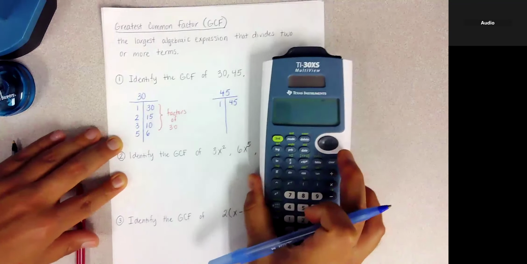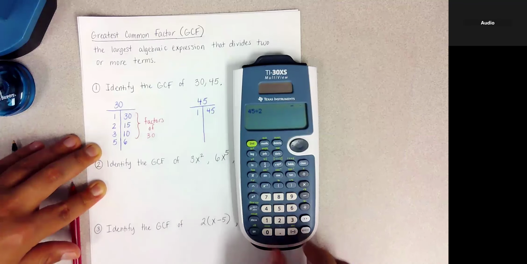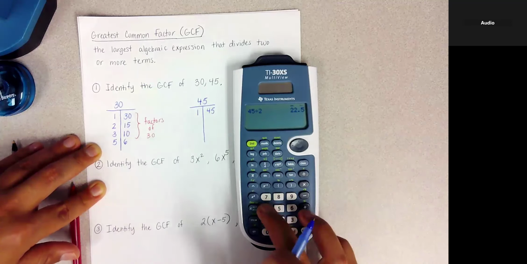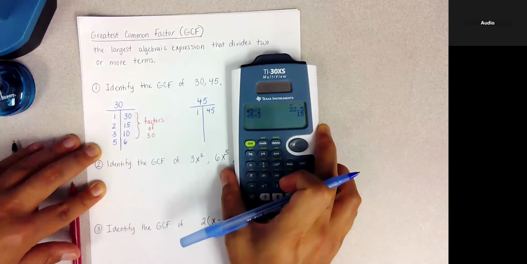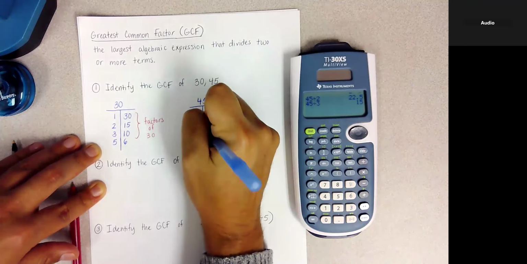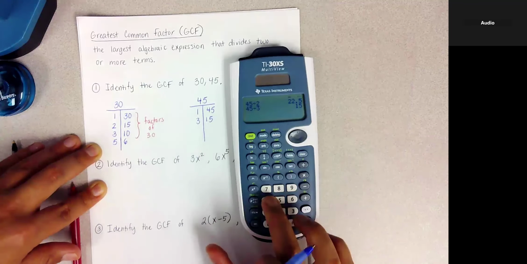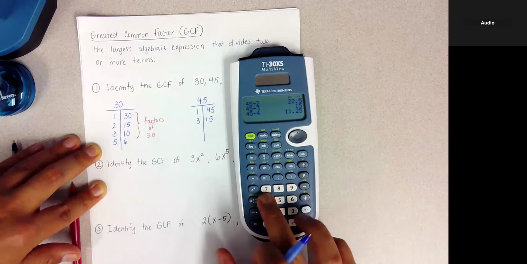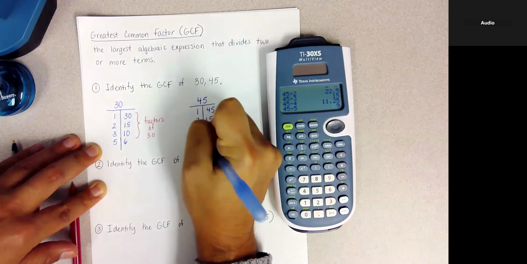So if you have a calculator handy, you can just grab that calculator and see 45 divided by 2. Do we get a whole number? No. Okay. So we'll do 45 divided by 3. So that says 3 times 15 should give us 45. Okay. Then we can move on to 45 divided by 4. That didn't work. 45 divided by 5. That's 9. So that's 5 times 9.